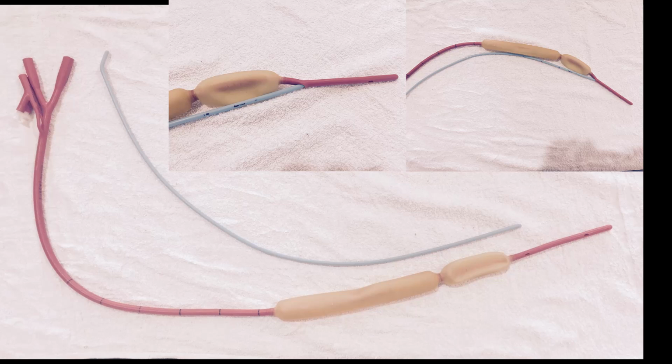A bougie may be used as an adjunct for assistance with placement of the Minnesota tube. Place the straight end of the bougie, not the coude tip, into the most proximal of the 3 gastric aspiration ports. Insert approximately 0.5 centimeters.